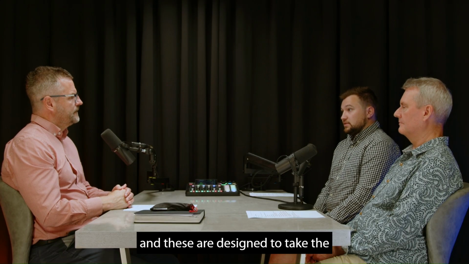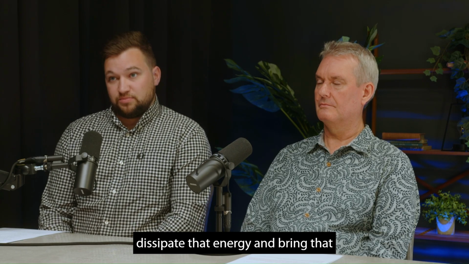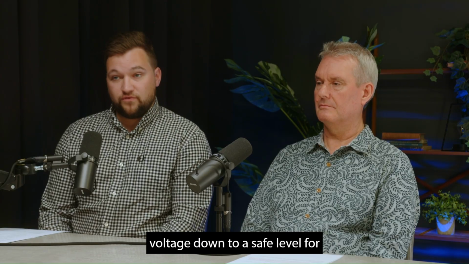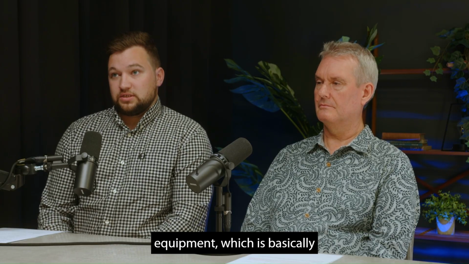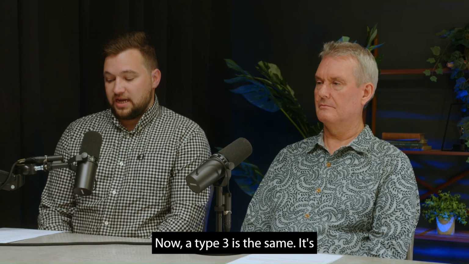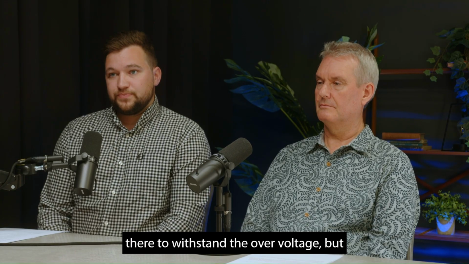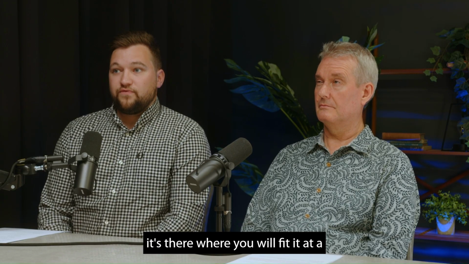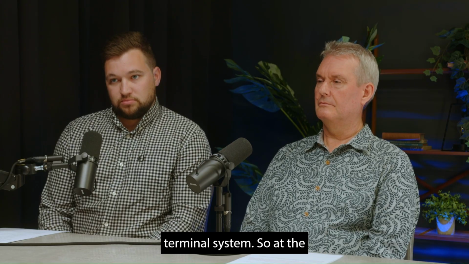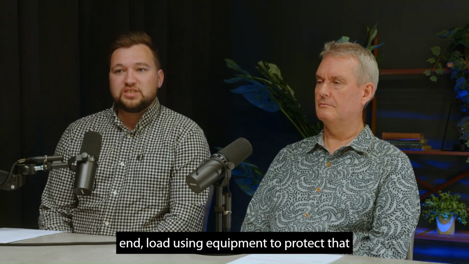These are designed to take the transient overvoltages and to dissipate that energy and bring that voltage down to a safe level for equipment, which is almost the same function as a type 3. Now, a type 3 is the same. It's there to withstand the overvoltage, but you would fit it at a terminal system, so at the end load using equipment, to protect that specific equipment.